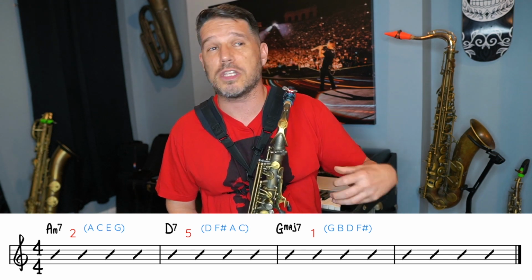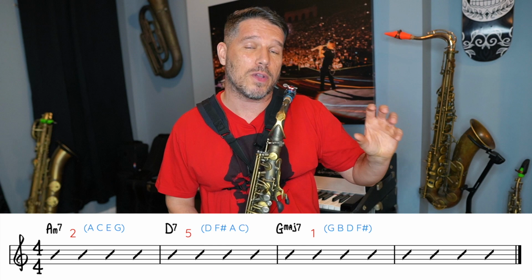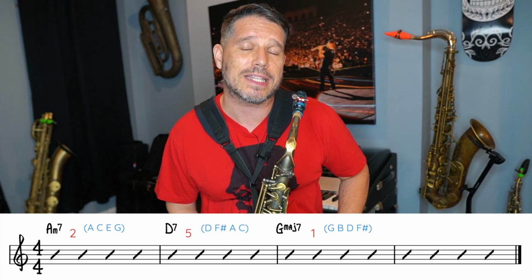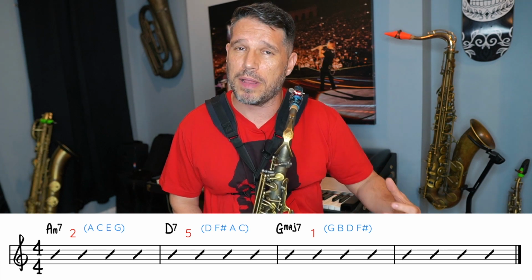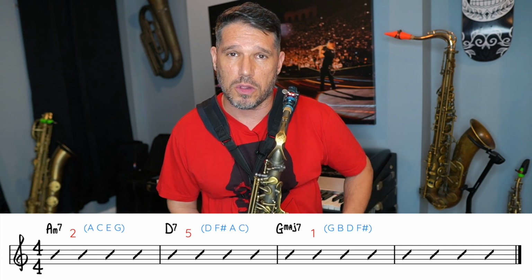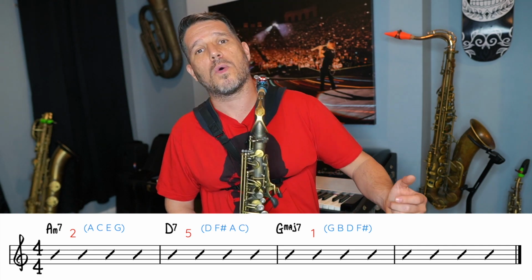You could hear the chords, you could hear that I was bringing out the chord tones, and you could hear the progression because I was bringing out the chord tones. So you want to get to that step as soon as possible, because if you're playing over chord changes, you want to be able to hear the chord changes in your solo. That was a really basic example of a chord outline solo.